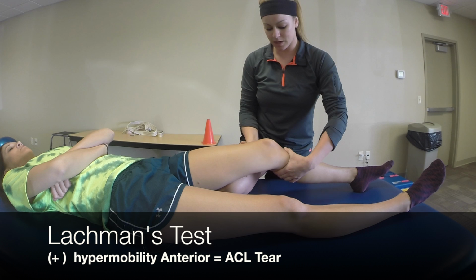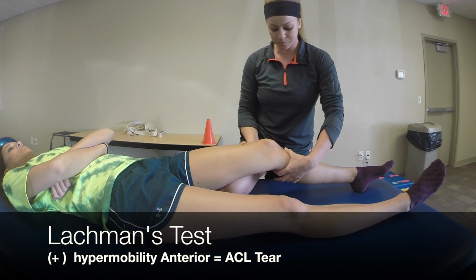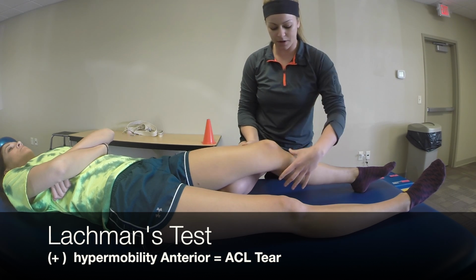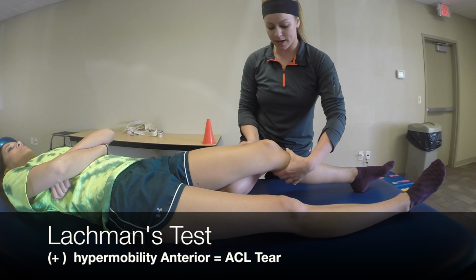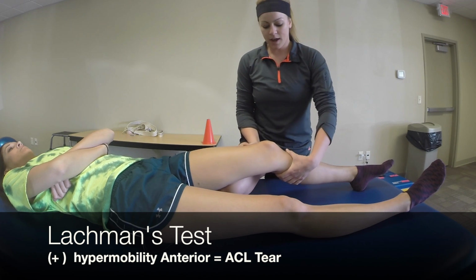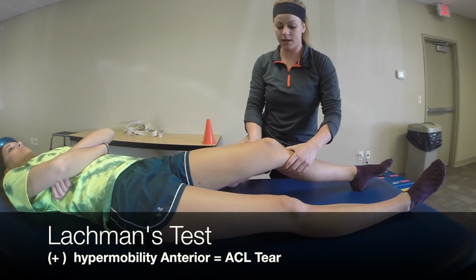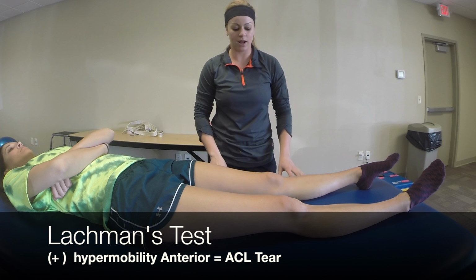We want to make sure that we get a pretty good grip here. And this top hand here on the thigh is just going to be used for stability. And the bottom hand here over the tibia is going to be applying an anterior force. Just like that. And what we're doing is checking for any pain or hypermobility, and that would be a positive test for a tear in the ACL.